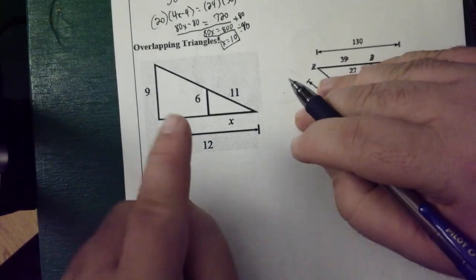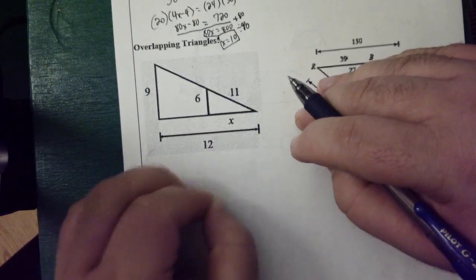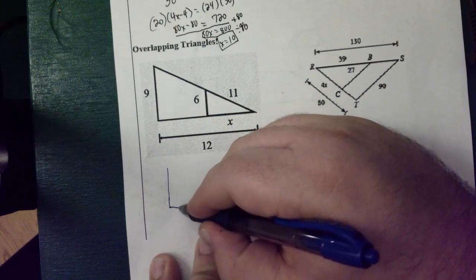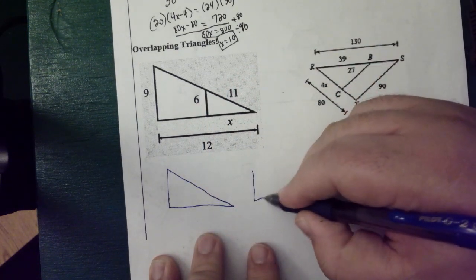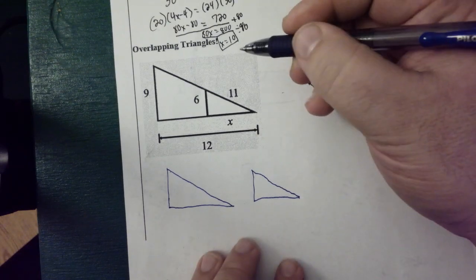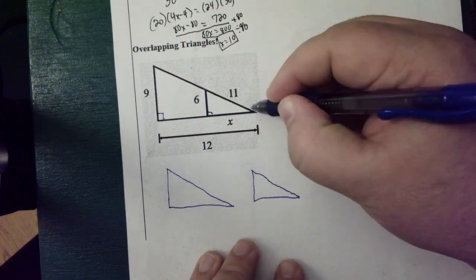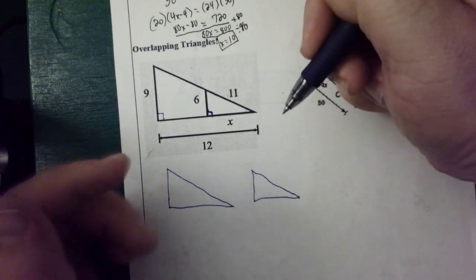All right, on to this one. When you have one like this, folks, the best thing I can tell you to do is separate your triangles. Do not try to do this without drawing your big triangle and your little triangle. Now, we're going to, again, assume these are similar. I'm just going to do a right angle there and a right angle there because this is a shared angle, so that tells us they're similar.